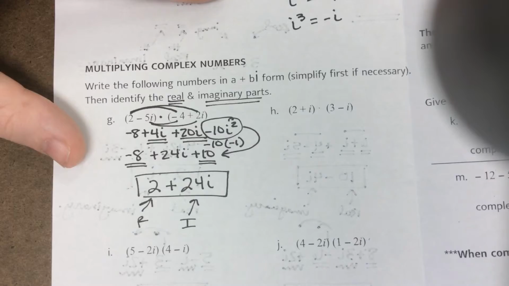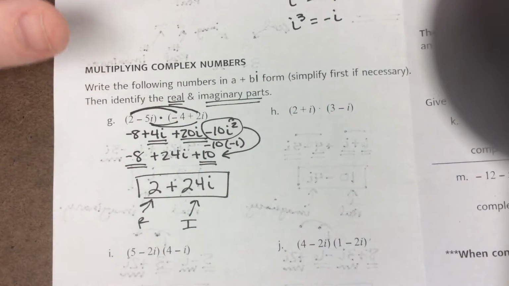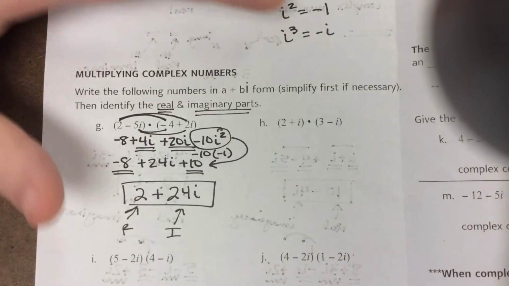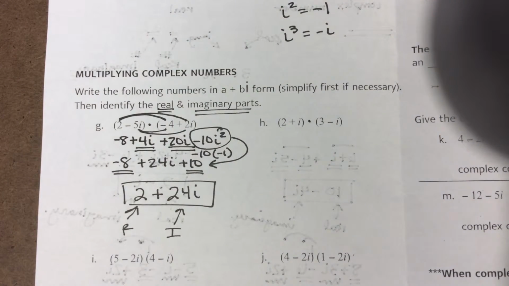Any questions there? Okay, let's look at this one. We're going to multiply these two. If you feel pretty comfortable with foiling, you can try it ahead of me. If not, you can wait for me to catch up.